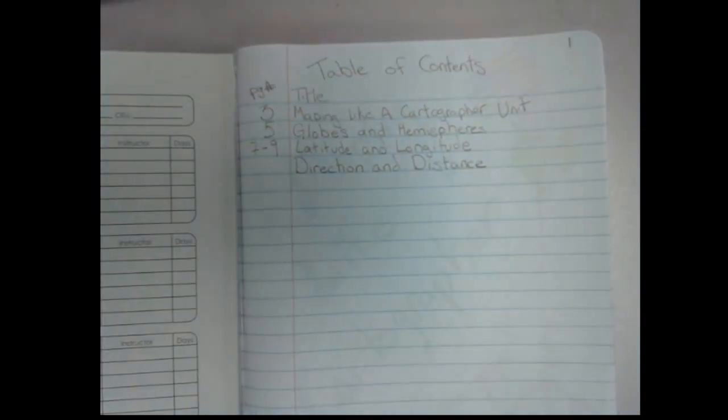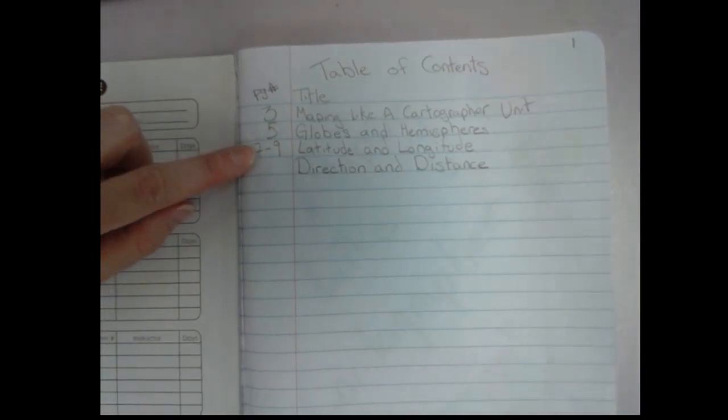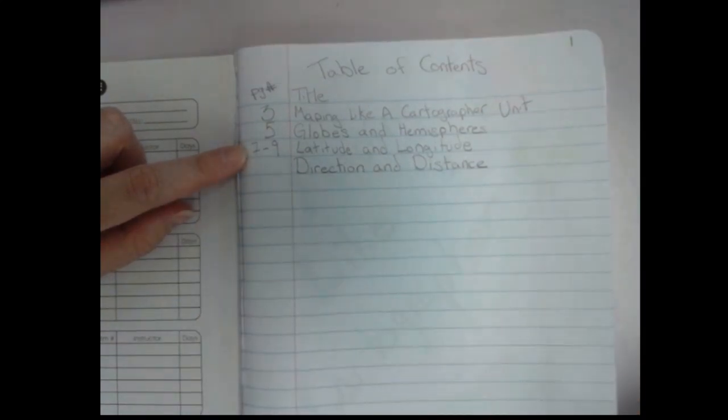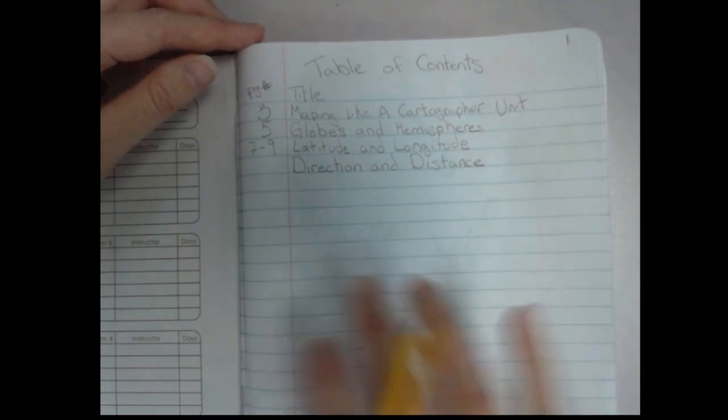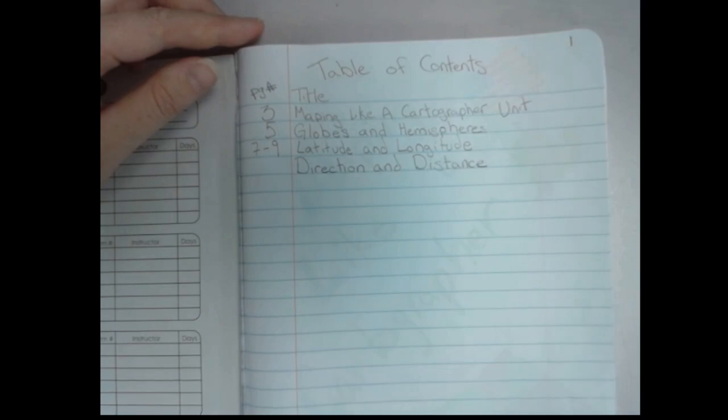Like previous times, I'm going to wait to finish writing my notes before I add in my page numbers, just so that I know exactly what pages I've got. So direction and distance is my title.